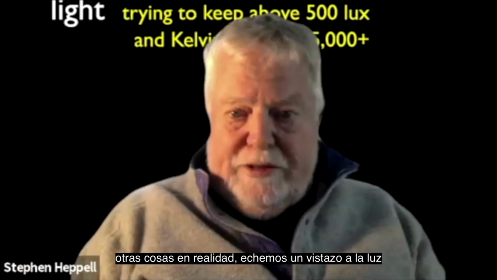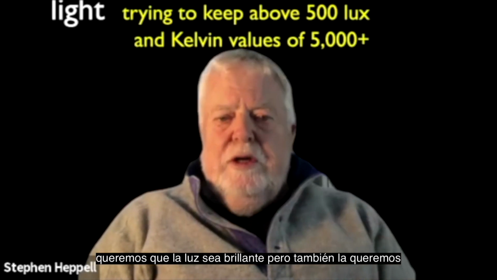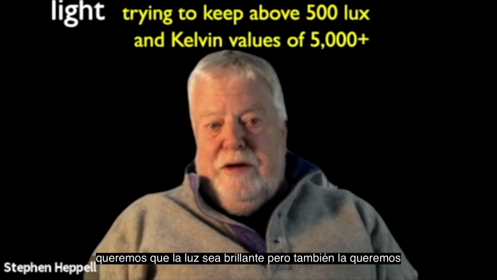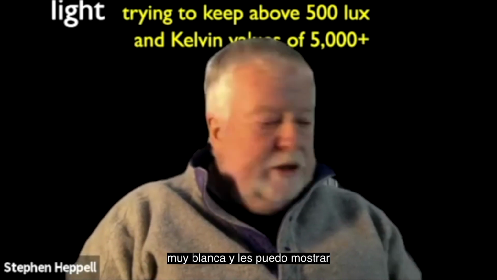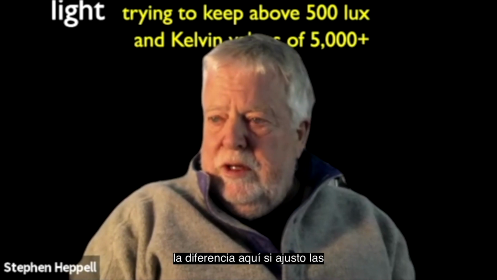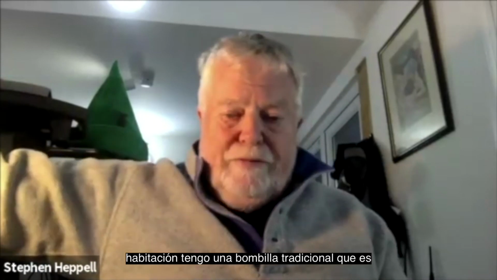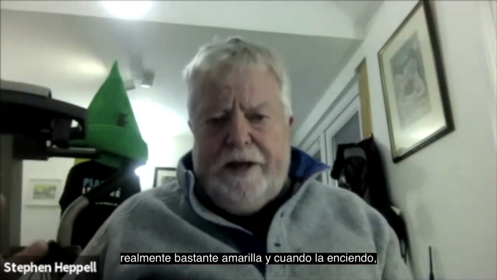Let's have a look at light next. So light is quite complicated because we want the light to be bright, but we also want it to be very, very white. And I can just show you the difference there if I just play with the lights in this room. So on this side of the room, I have a traditional light bulb, which is really quite yellow.